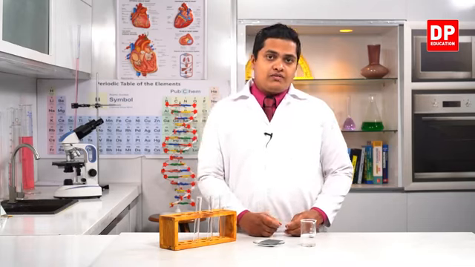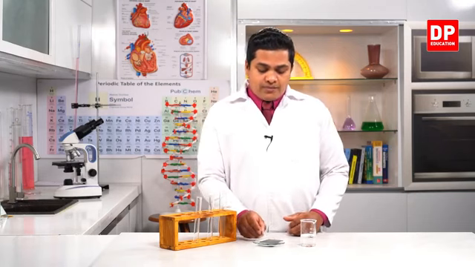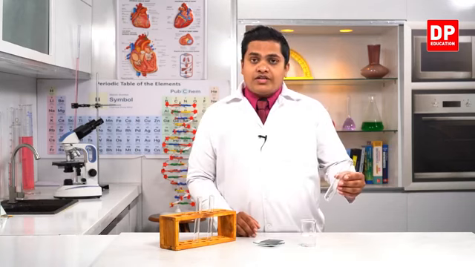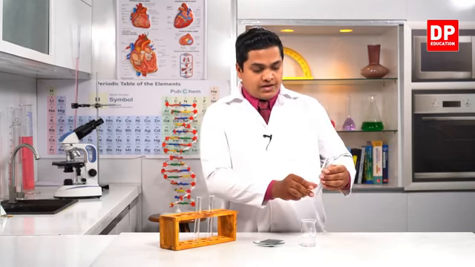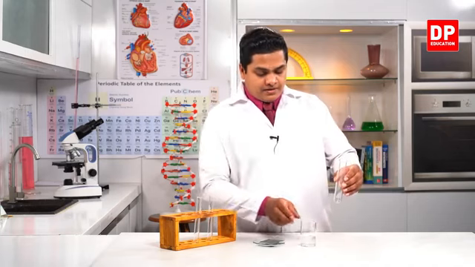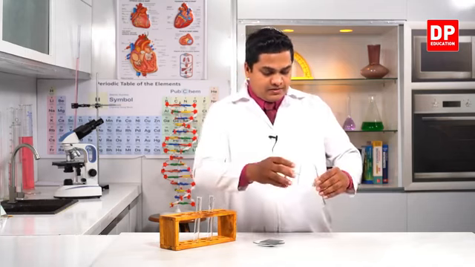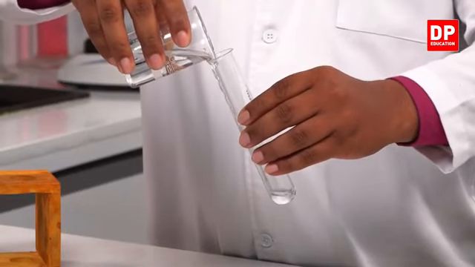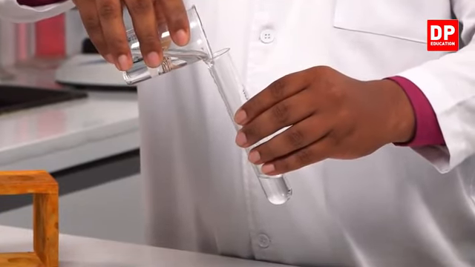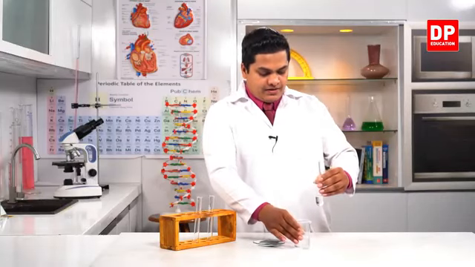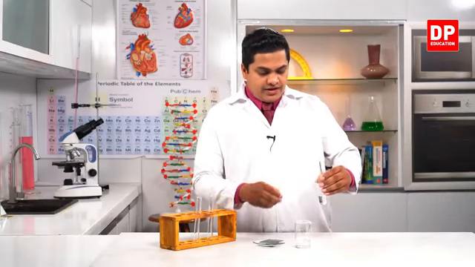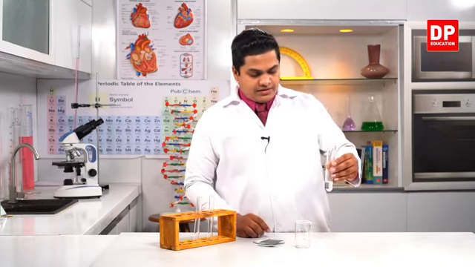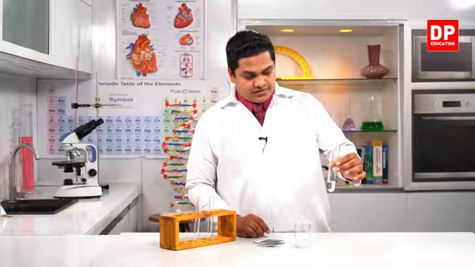So to get the observations more clear, I'm going to use a boiling tube. So I'll add some sulfuric acid. Then gently we'll add the zinc and let's see what the observations are.